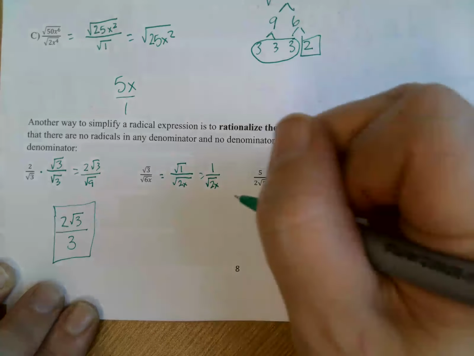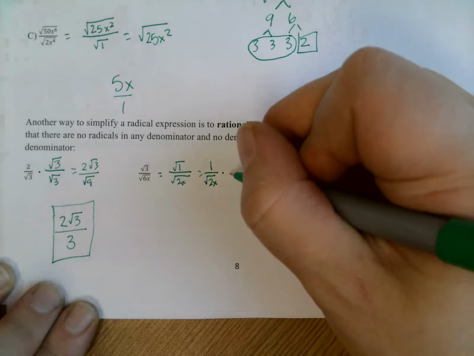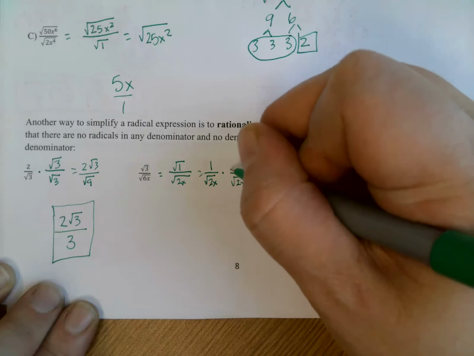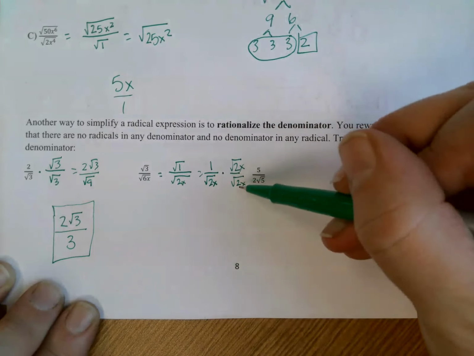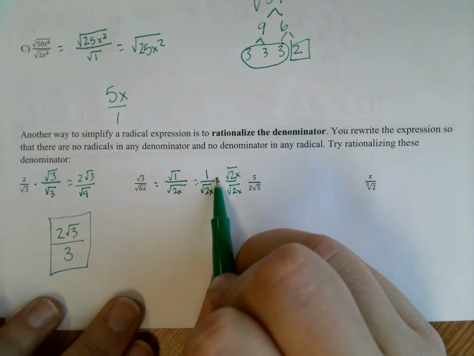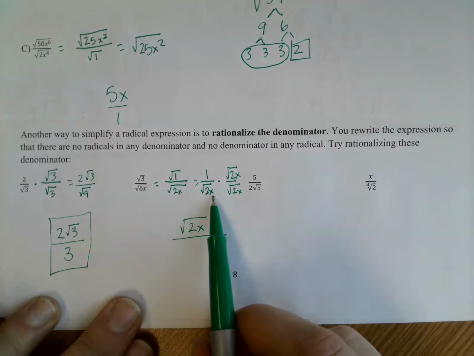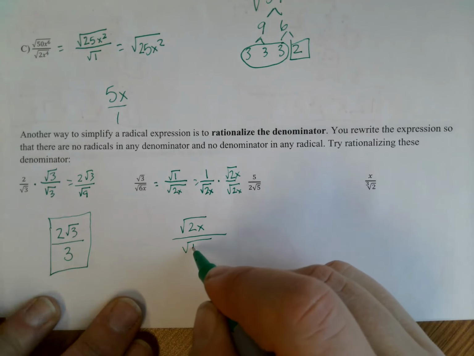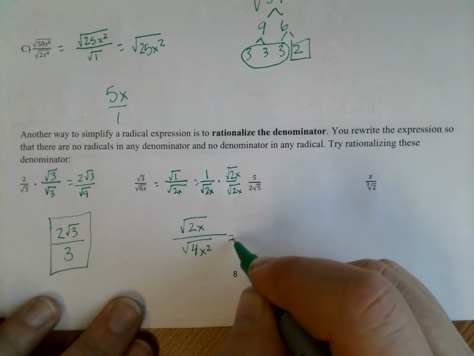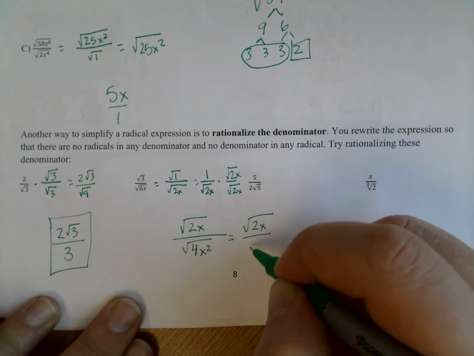When I rationalize this, I have to match the bottom. I have to match my denominator. So I have to multiply by the square root of 2x over the square root of 2x. I'm not changing my problem here at all because I'm multiplying by 1. So I multiply across, I get the square root of 2x. And on bottom, when I multiply across, I get the square root of 4x squared. And again, this should come out to be a perfect square. So the square root of 2x over 2x.